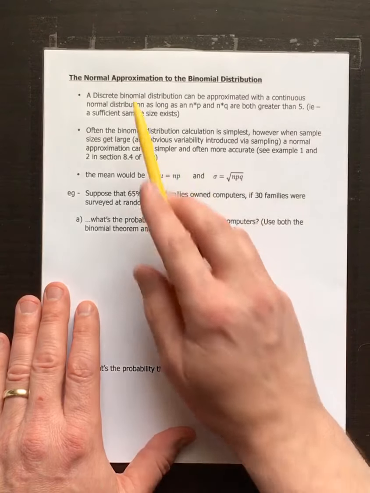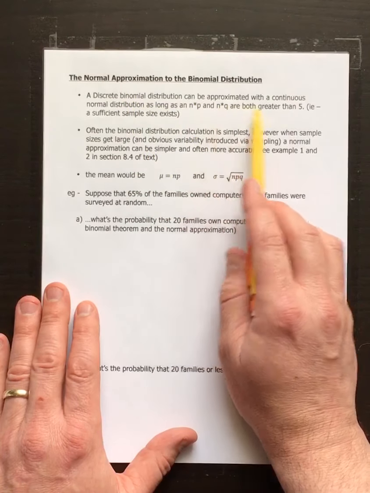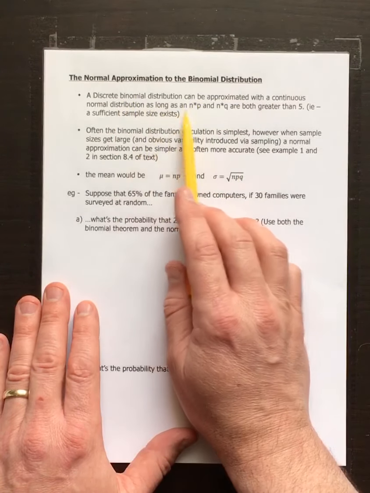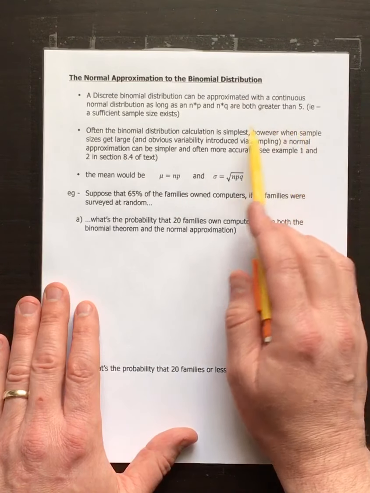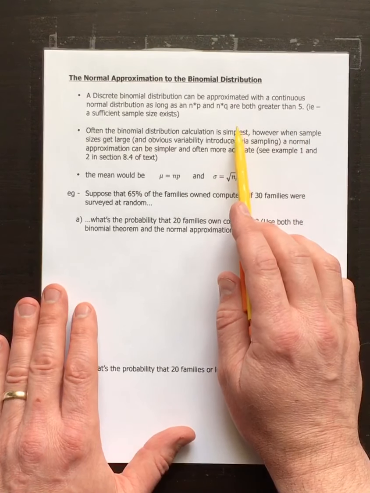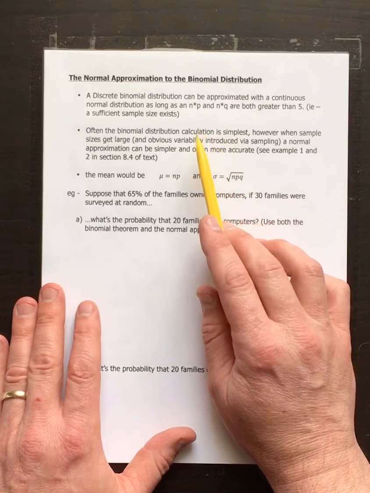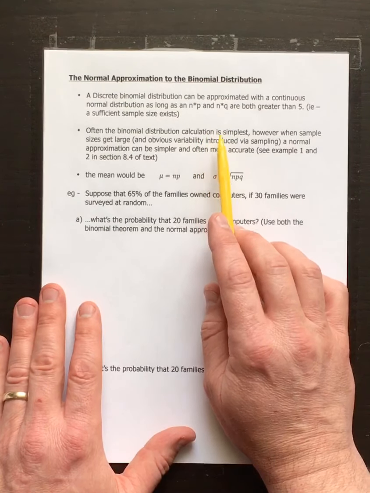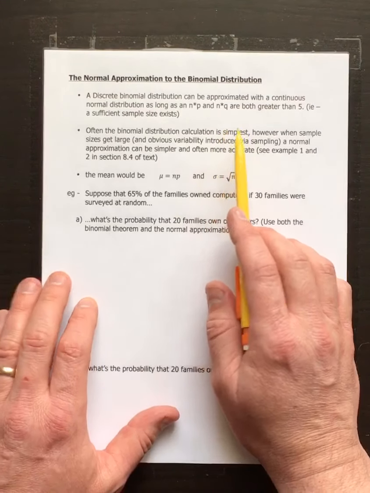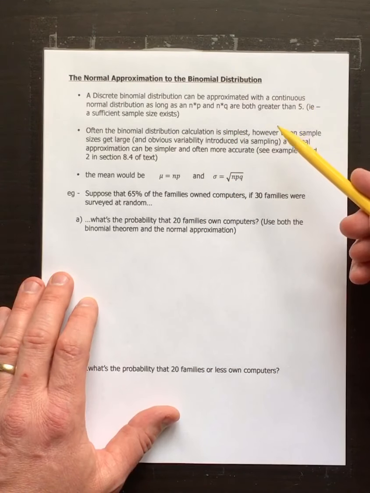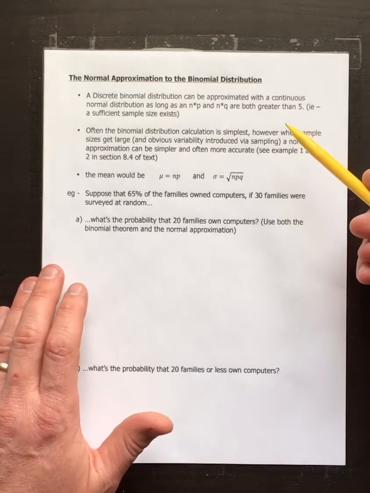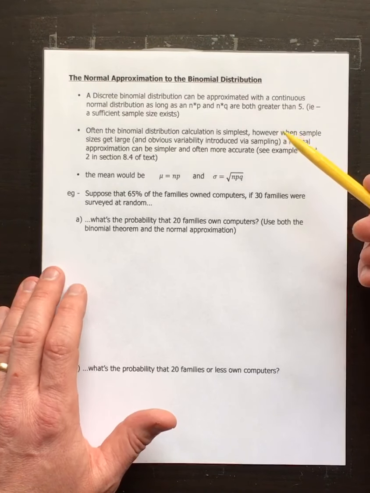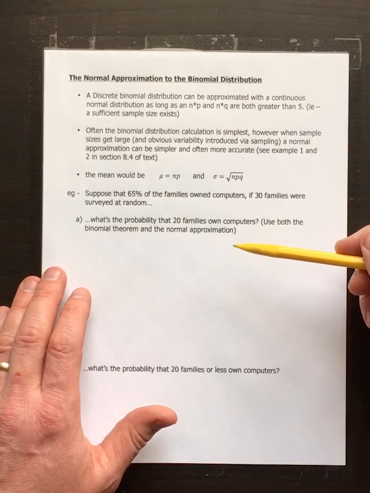Okay, so a discrete binomial distribution can be approximated with a continuous normal distribution as long as np and nq are both greater than 5. So this is a rule that's in place. If the number of trials times the probability of success and the number of trials times the probability of failure are not both bigger than 5, you can't use this. It's too dissimilar. It's not going to approximate it correctly. So it's like a little checklist you have to go through before you can even do it.